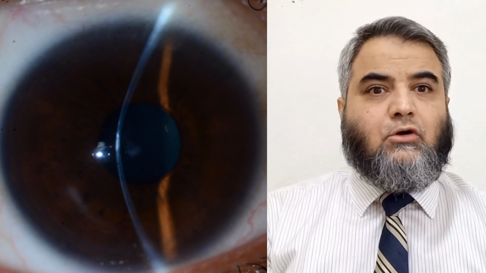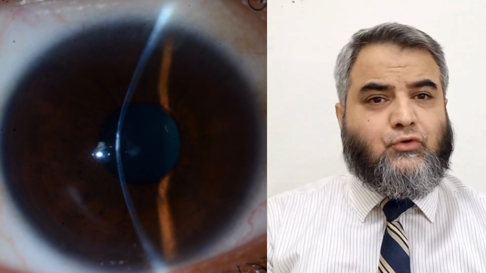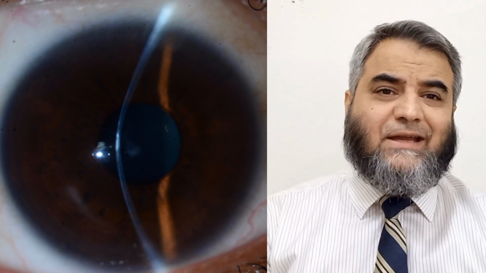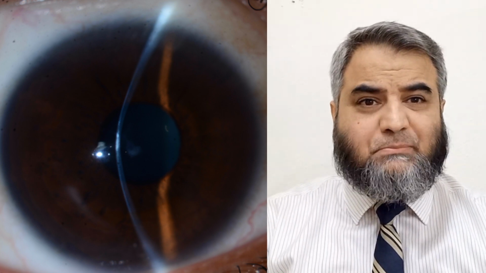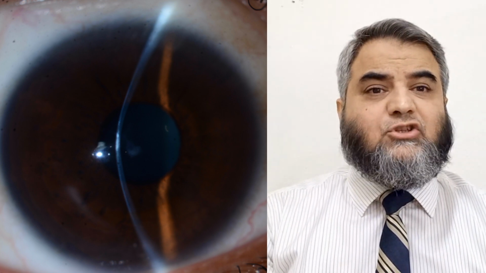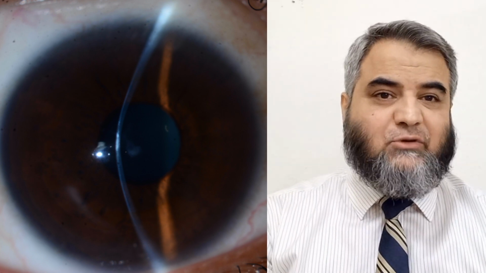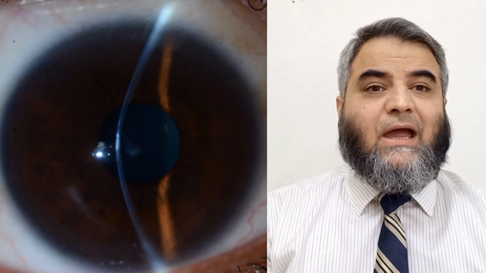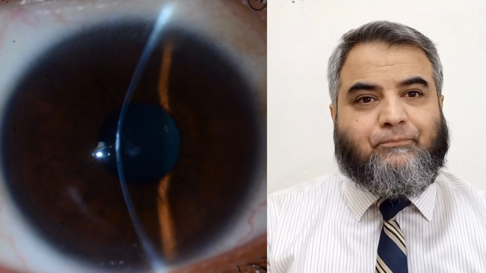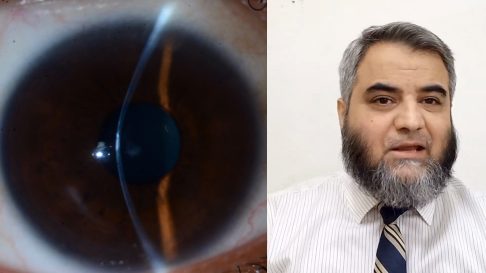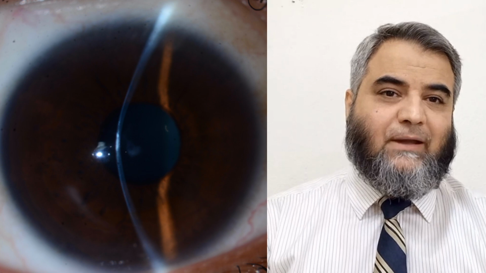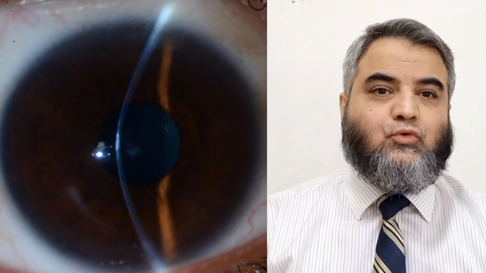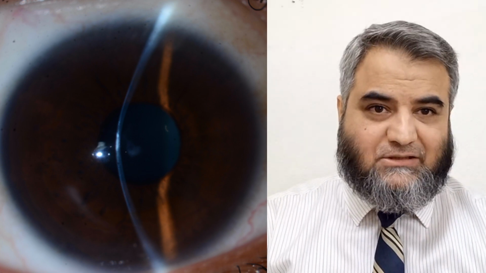A number of contact lenses are used, but the most common contact lenses used in keratoconus patients are rigid gas permeable lenses. They are quite commonly used, and because they have oxygen transmission, oxygen can pass through these lenses.